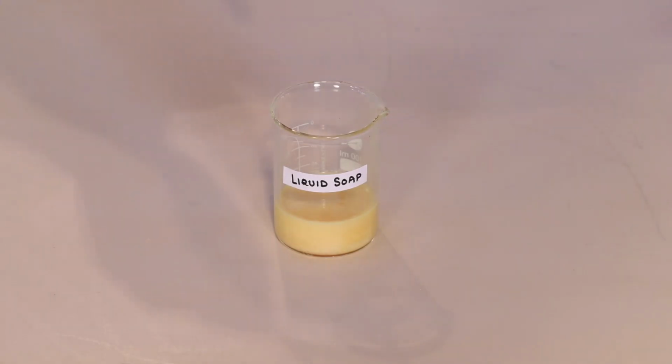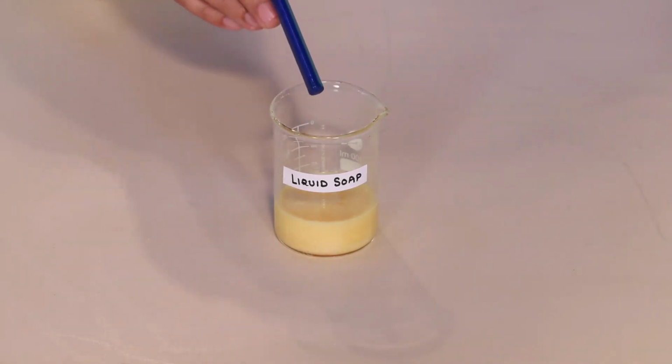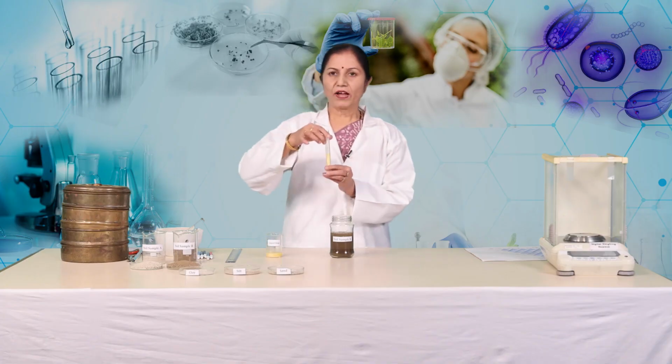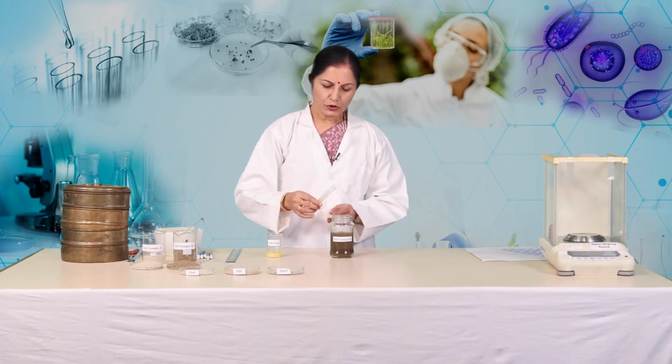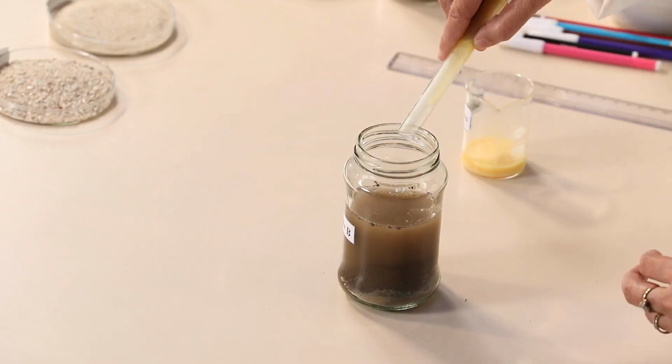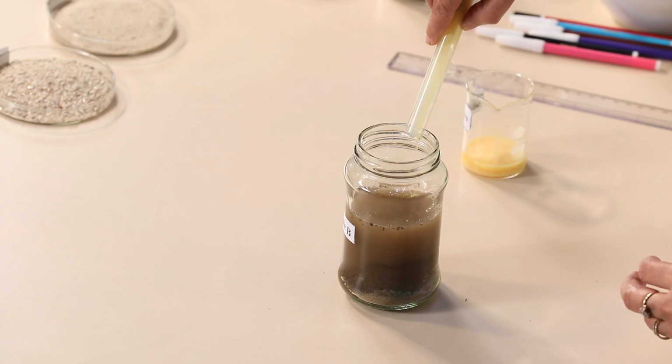Add about 5 to 7 grams of borax or 5 ml of liquid dishwash to the jar and stir the mixture properly. This is 5 ml of liquid dishwash. We have to add 5 ml of liquid dishwash into this mixture.